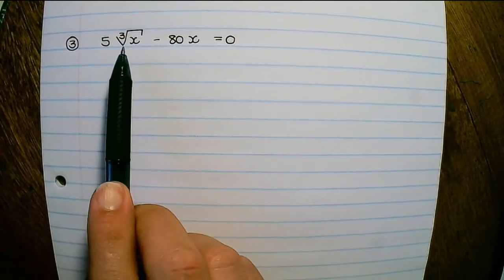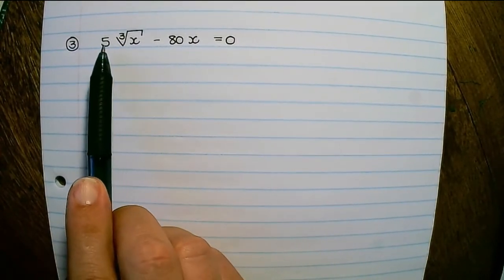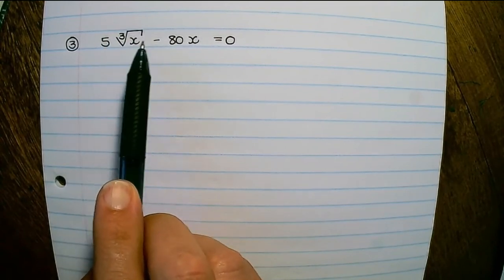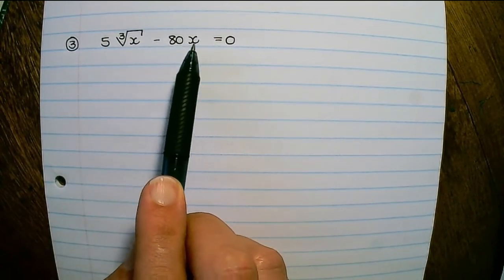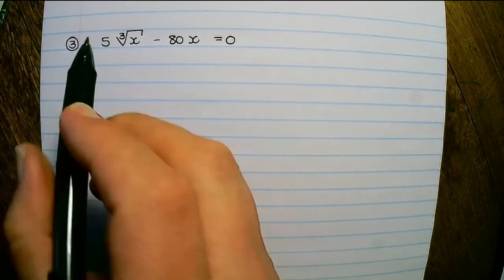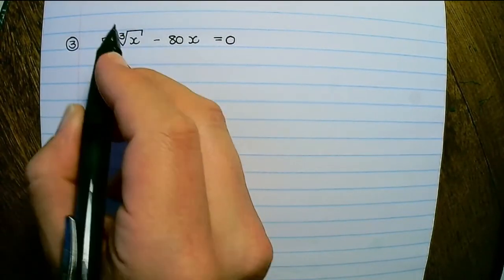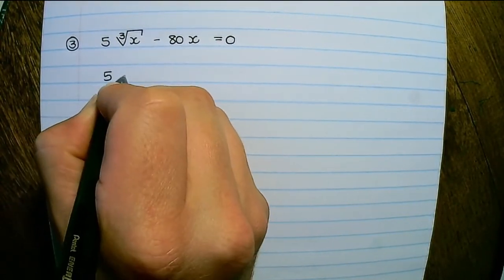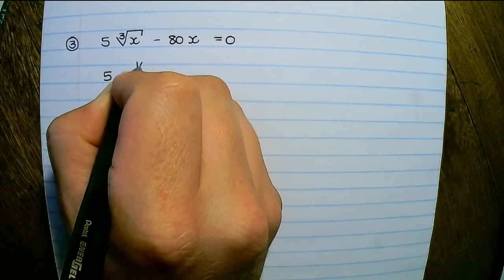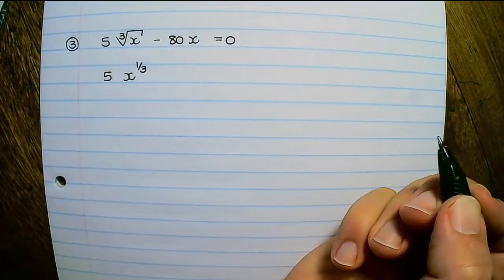Our next example is a little bit harder. We have 5 cube root of x minus 80 times x equal to 0. The first thing I can do is get rid of the root, and you would have learned that you can rewrite it as x to the power of 1/3.